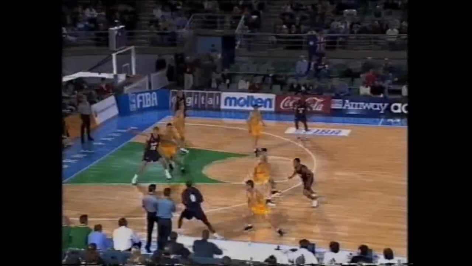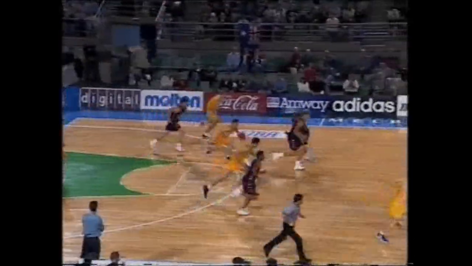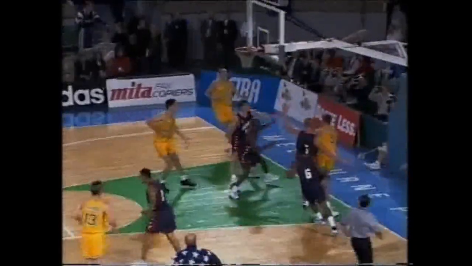Carr working his way around, can't find any room. Now he goes inside DOLEAC. They lose it. Brad Mackinnon. Through he goes. Almost lost his footing on the way down. Did well to get it out to Dwight.